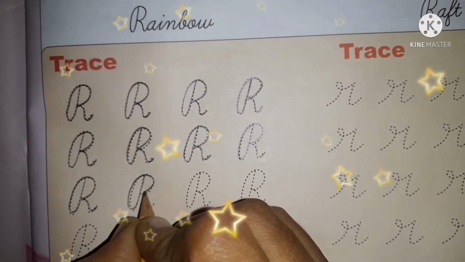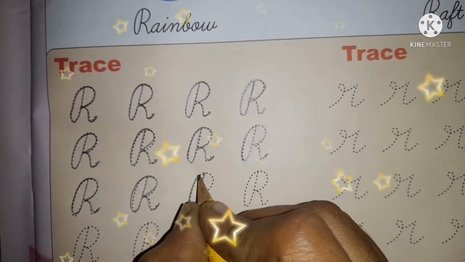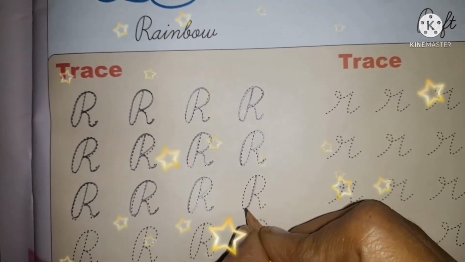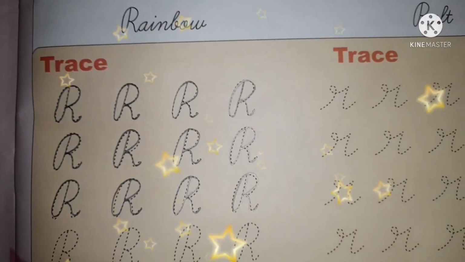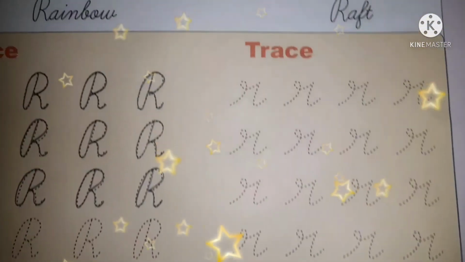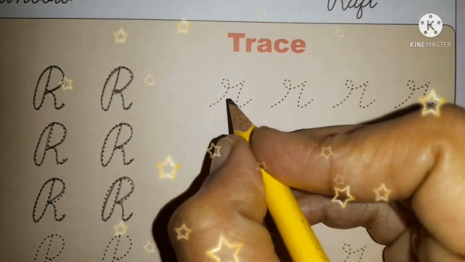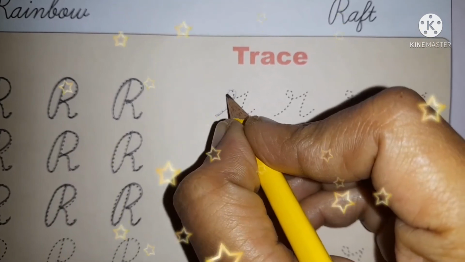Okay. Think of other words that you know that start with the letter R. You all will know so many words. Okay. This is small r. Small cursive r.